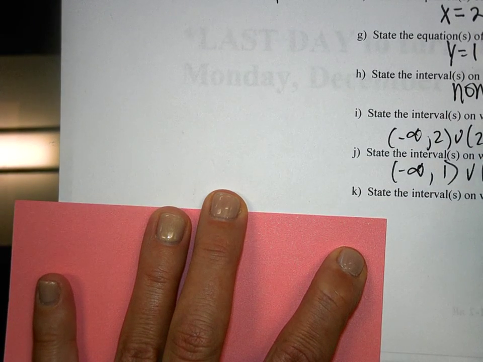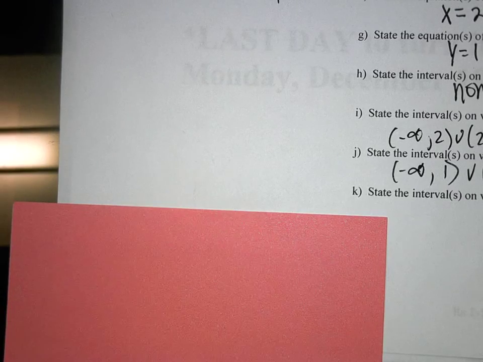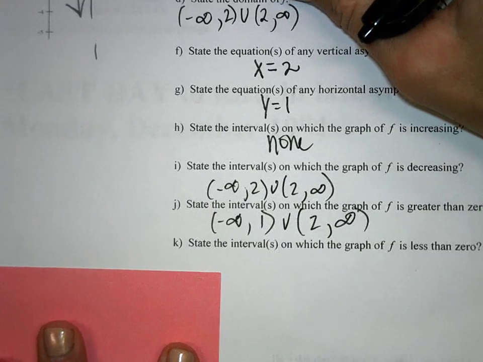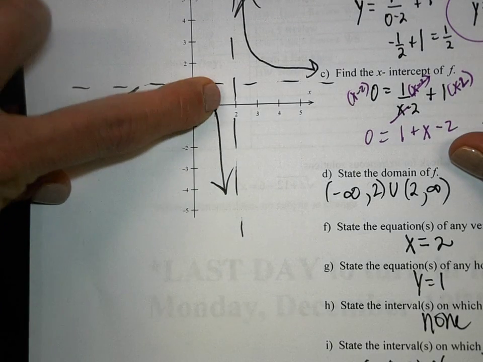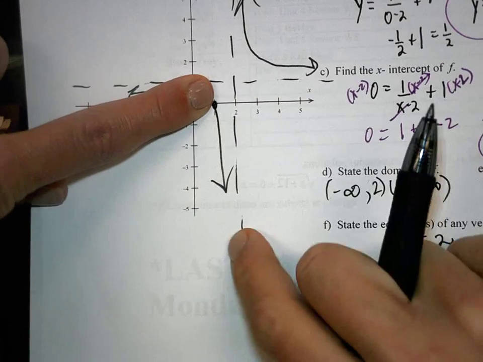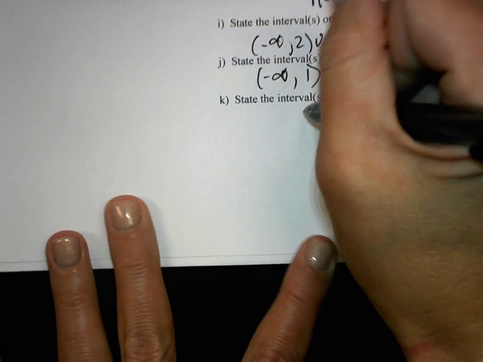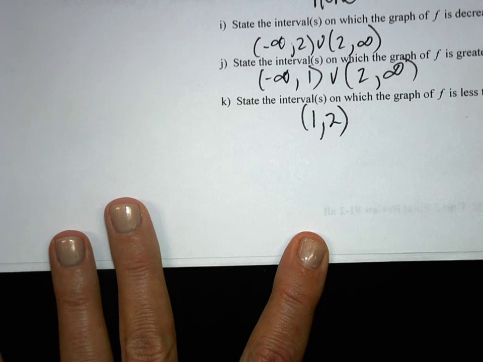So negative infinity to 1, and then 2 to positive infinity. When is it less than 0? Oops, sorry. You can't see what I was writing. It's only less than 0, and going back to the graph, at 1 to 2. 1 to 2 is the only place. And remember that all the information you're giving is always coming from the domain, except for the range.